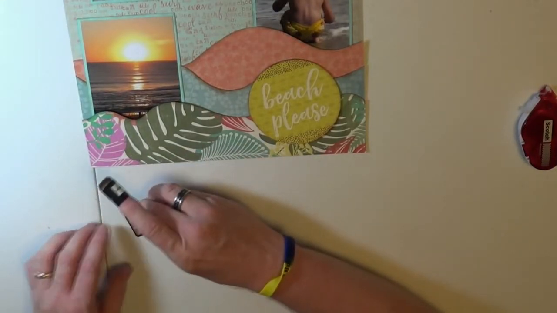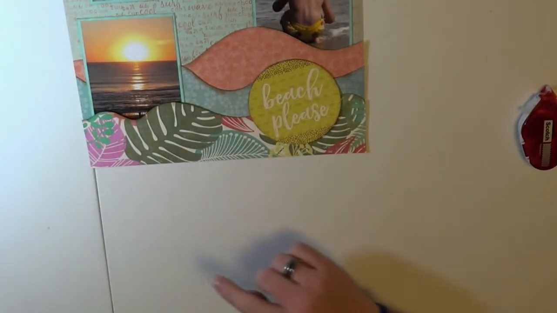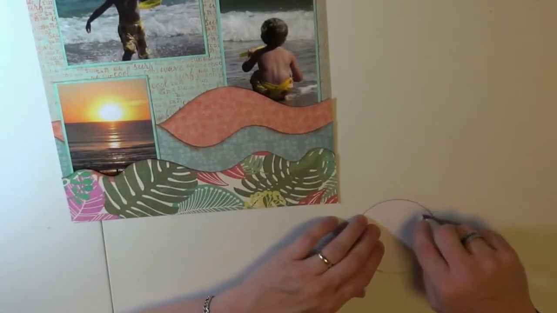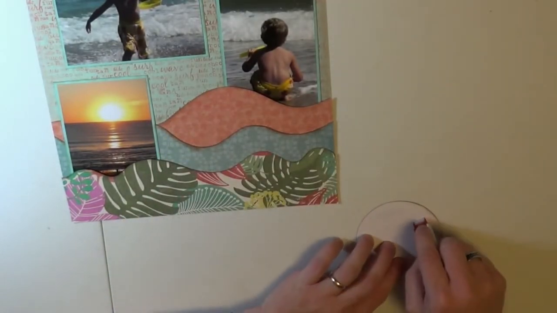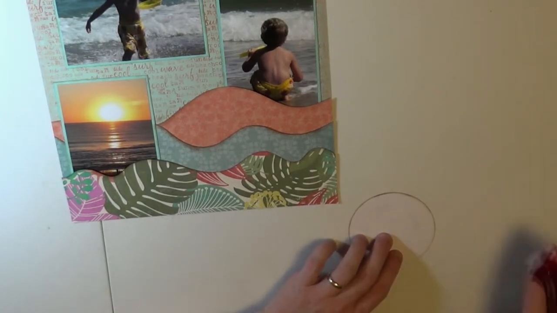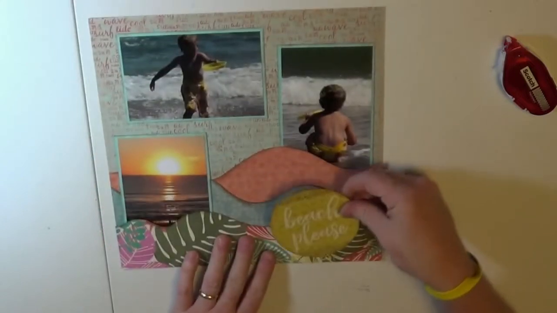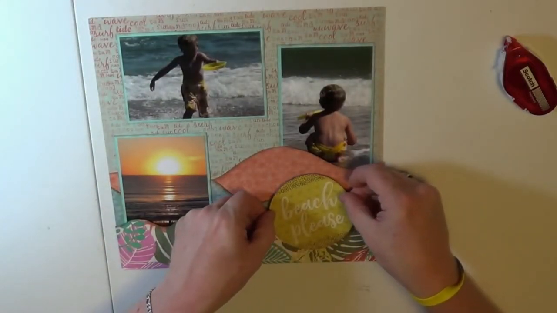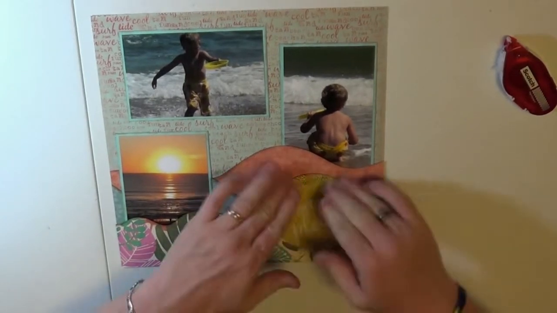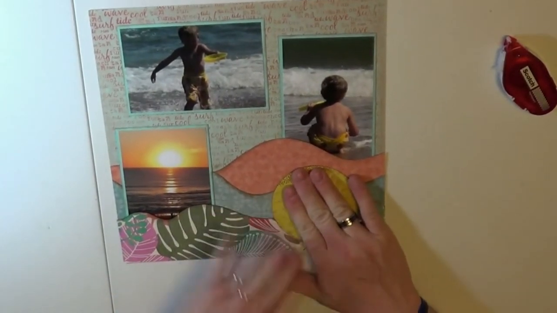So what we're going to do is we're just going to put this down with our glue. On a round piece like this, I just do 4 sides, even though there's not 4 sides to a circle. And we're just going to put this kind of catty corner right here where these humps are so we can see those still. And there we go. We got our beach page.